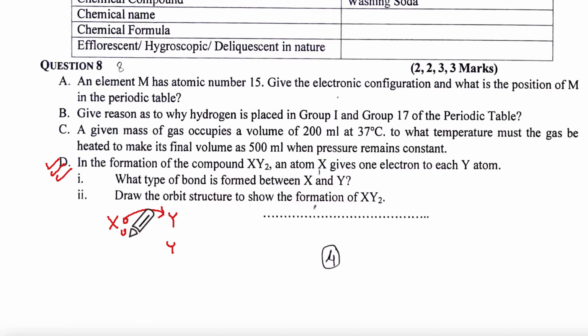So it is giving here like this. Understanding? Hello? Yes, ma'am. That means this is a metal and this is a non-metal. Agreed? So what is the type of bonding it will be? Electrovalent. Correct. So it will be electrovalent bonding.